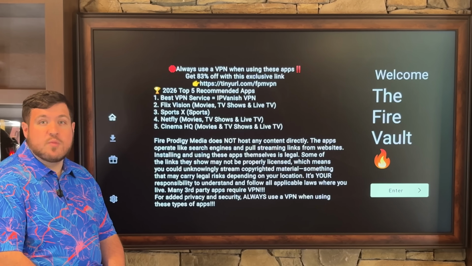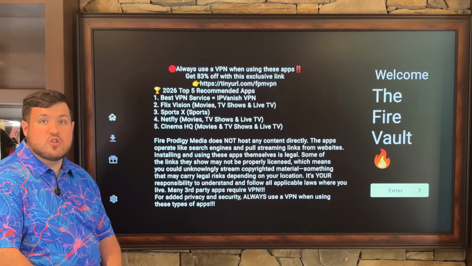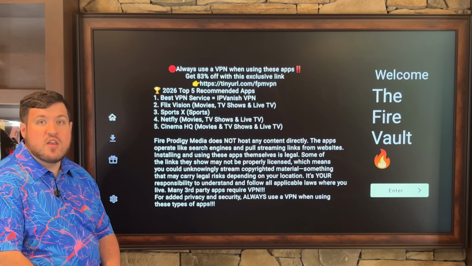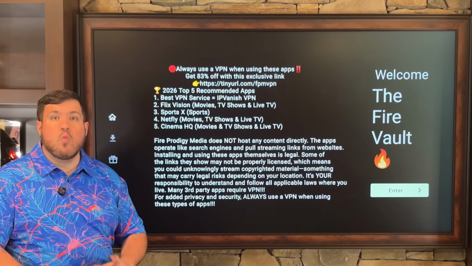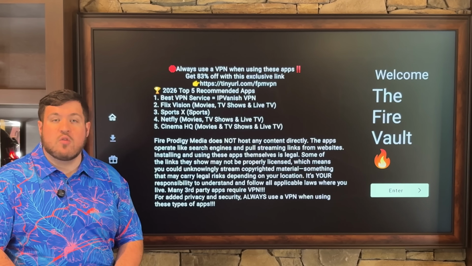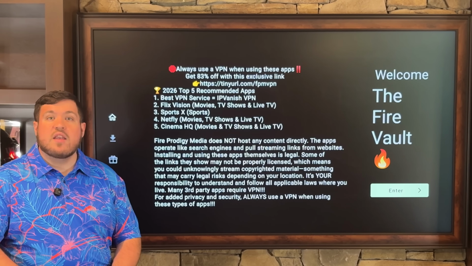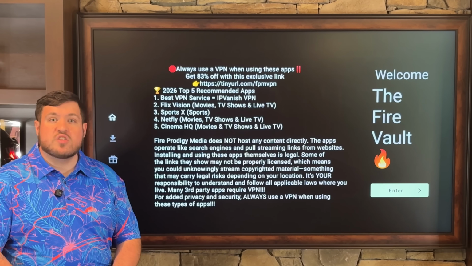And when you click that next button, it's going to bring you to a page that looks just like this. Before we can continue, I need all my viewers and subscribers to read this message right here on why it is that you must have a VPN when using these third-party apps. Now, we will talk about that a little later, so stick around.